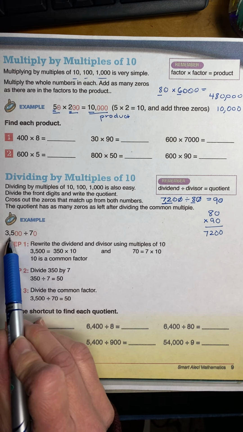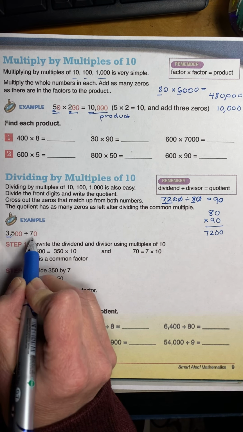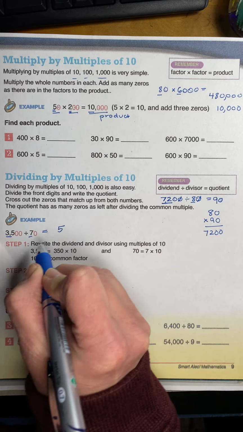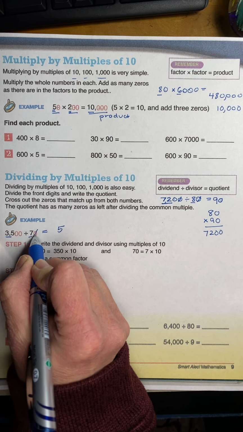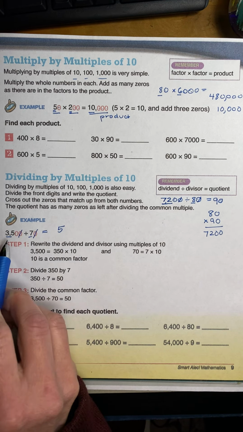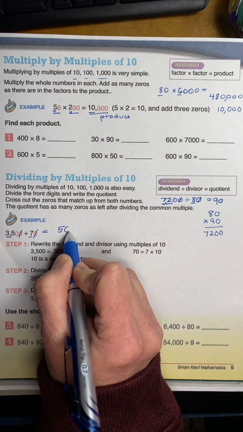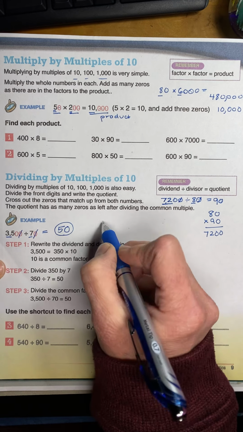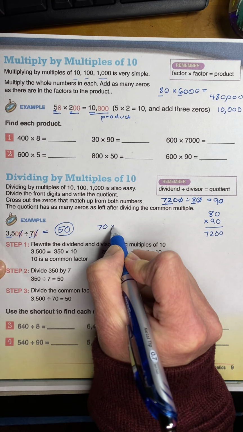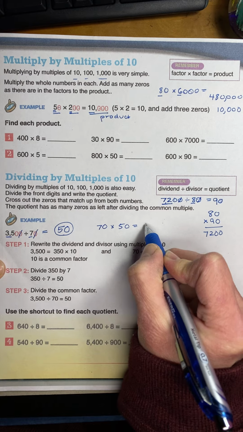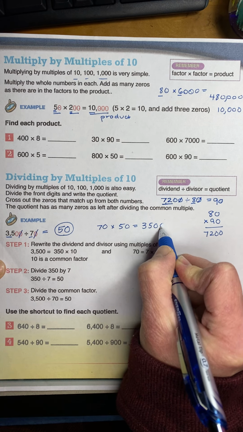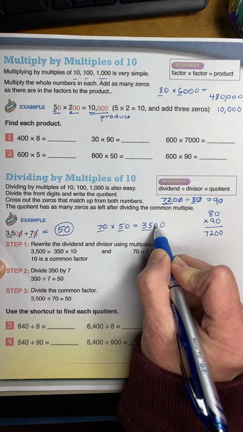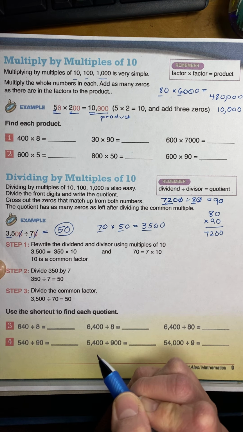So let's take a look at this one. 350 divided by 70. 35 divided by 7 gives you 5. Cross off 1 zero, cross off 1 zero. How many zeros do you have left? 1. So that answer is 50. Now to double check that, 70 times 50 should then equal 3,500. 7 times 5 is 35. 0 times 0, boom, boom. There's your 2 zeros. Okay?